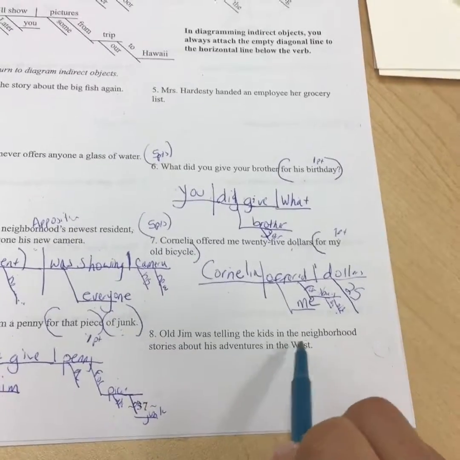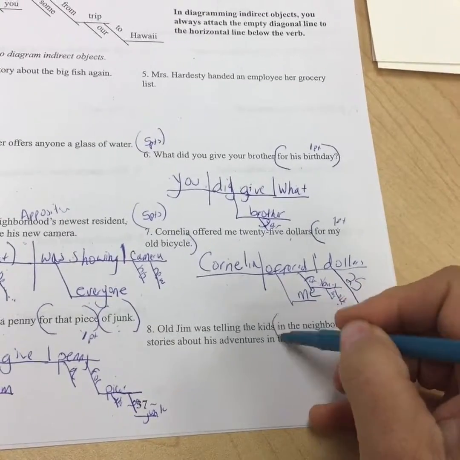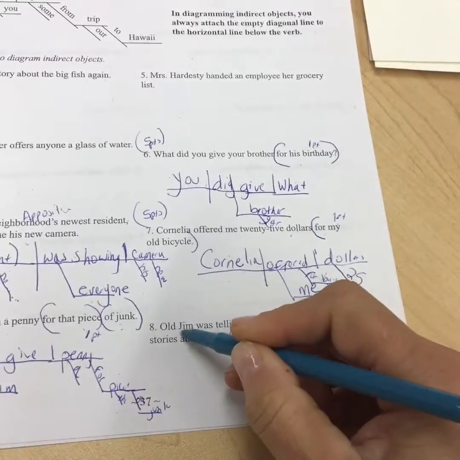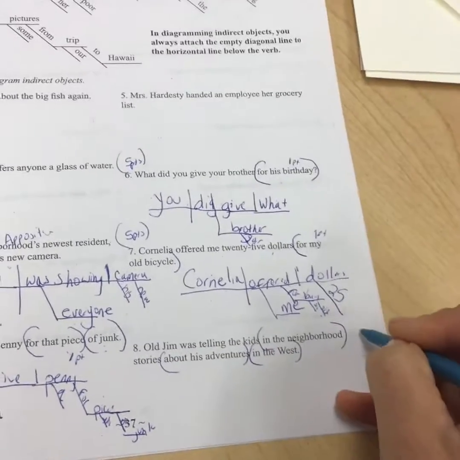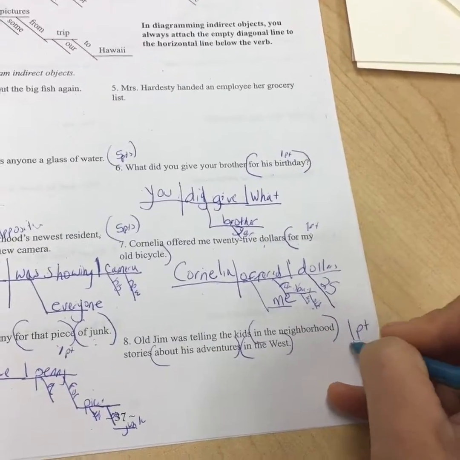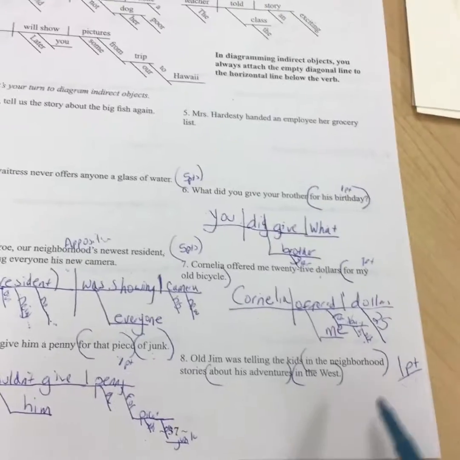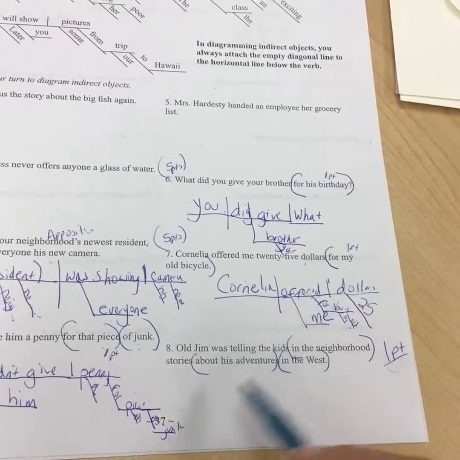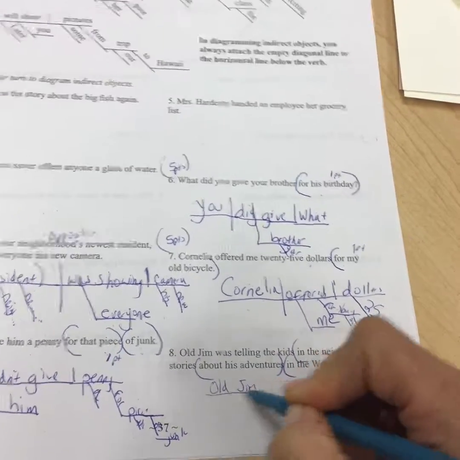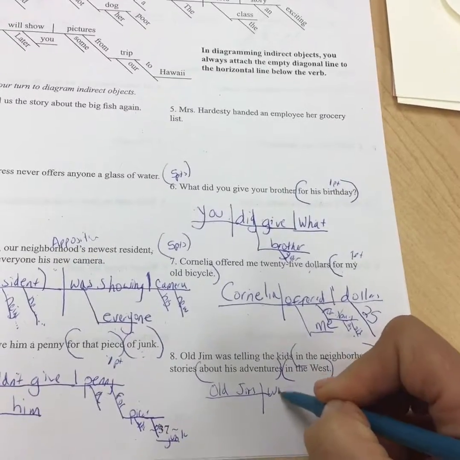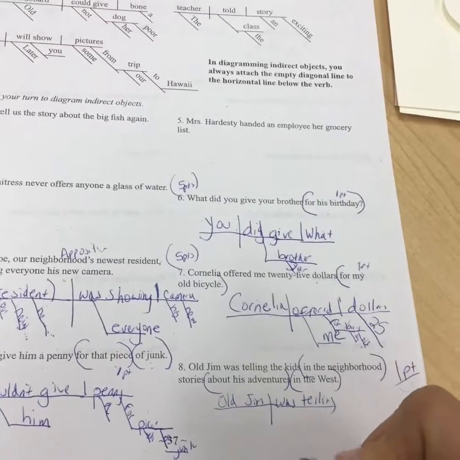Old Jim was telling the kids in the neighborhood stories about his adventures in the West. So we have in the neighborhood, about his adventures, and in the West. If you have all 3 of those identified, it's a point. Prep phrase. Okay? If you don't, it's -1. You don't have all 3 of those. Old Jim is your subject, another point. Was telling is your verb, another point.